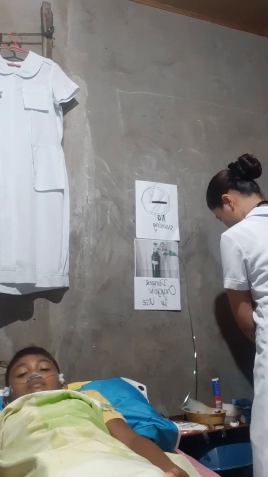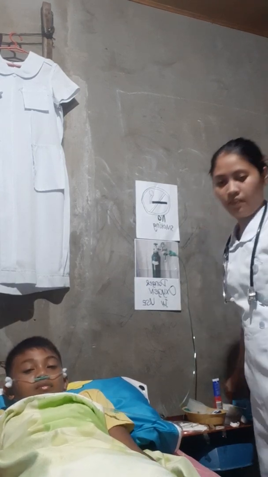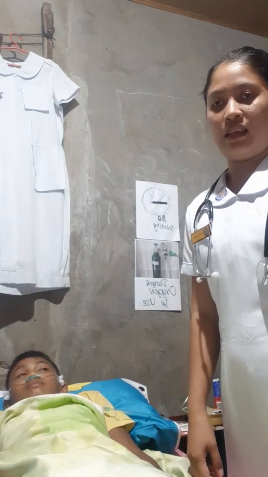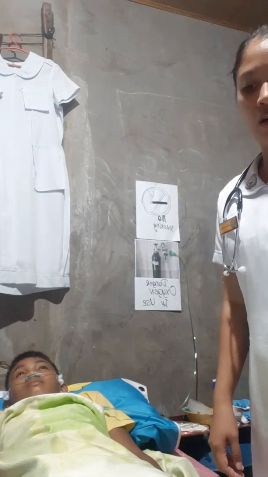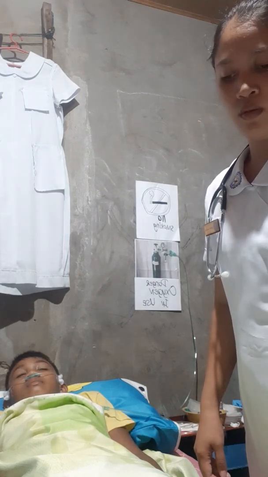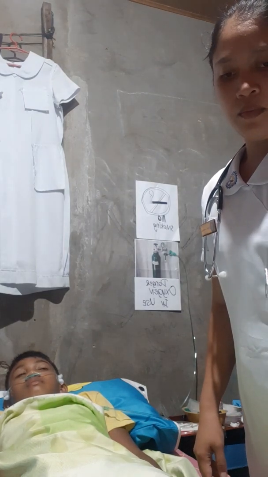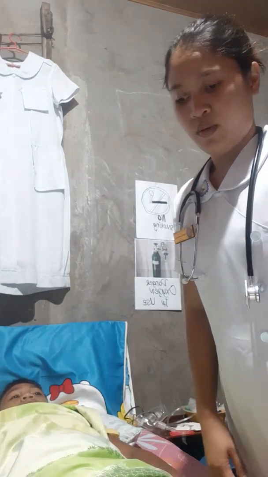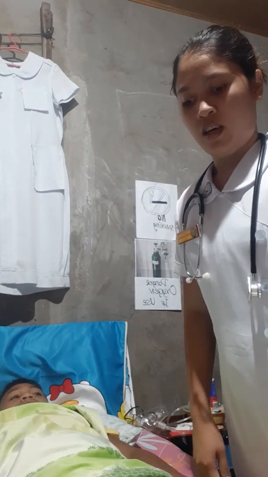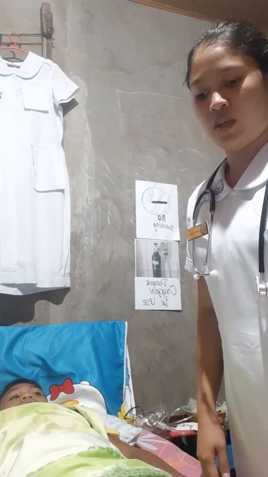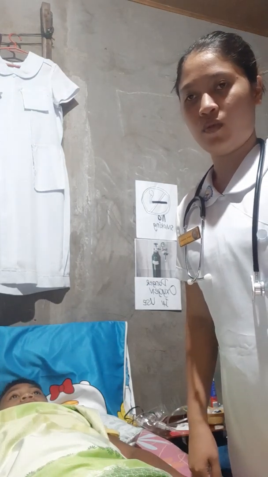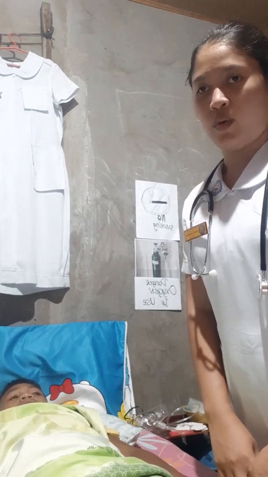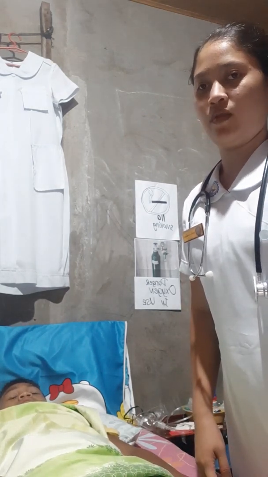Our next procedure is oxygen therapy using face mask. The purpose of this is to provide moderate oxygen support and a higher concentration of oxygen and humidity than the cannula provides.